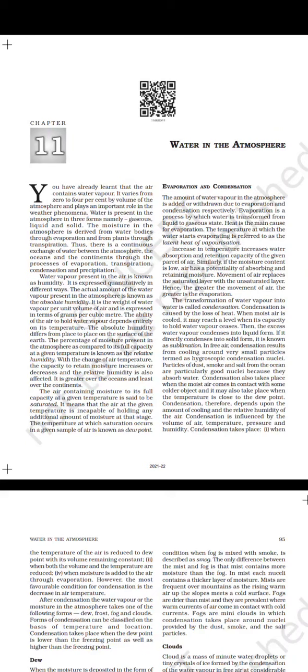The transformation of water vapor into water is called condensation. Condensation is caused by the loss of heat. When moist air is cooled, it may reach a level when its capacity to hold water vapor ceases. Then the excess water vapor condenses into liquid form. If it directly condenses into solid form, it is known as sublimation. In free air, condensation results from cooling around very small particles termed as hygroscopic condensation nuclei.